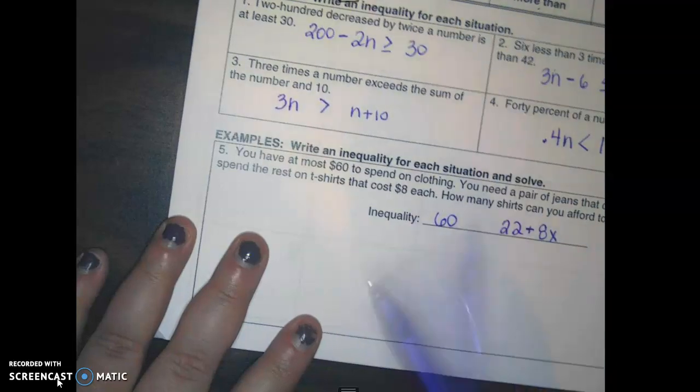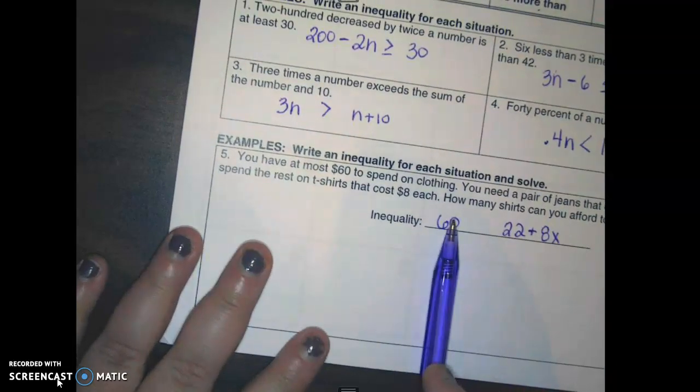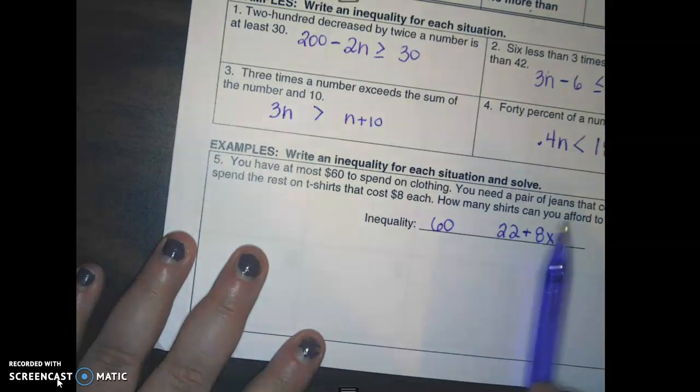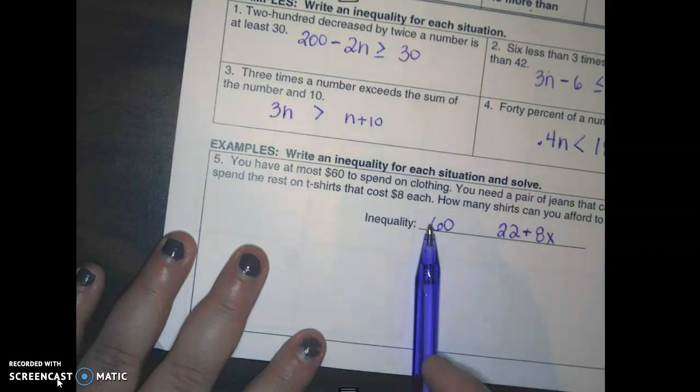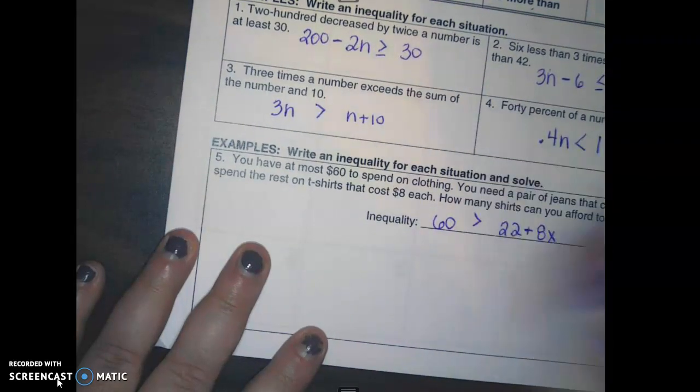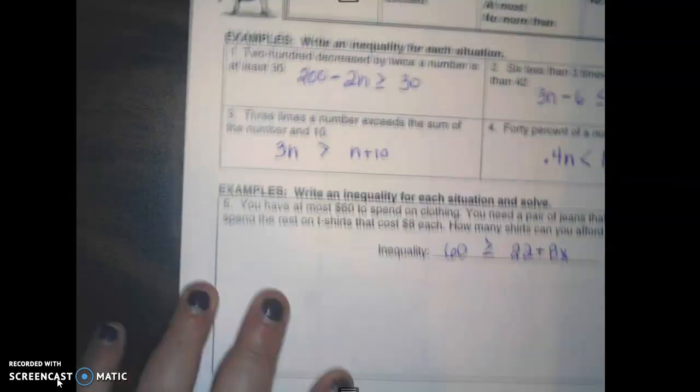So I need to think. This is how much money he has. This is how much money he's spending. Which one is going to be more? I don't want to spend more than what I have. So my 60 is going to be my bigger, and it can equal 60. I can spend exactly $60 if I want.